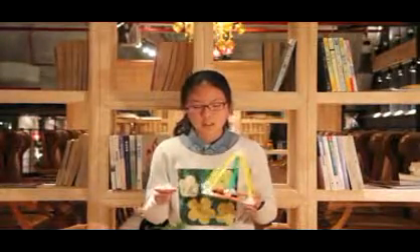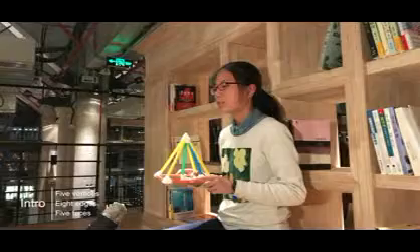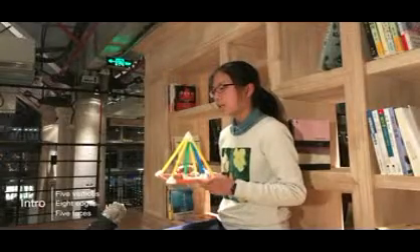The yellow ones and the red one are 8 edges, 4 base edges and 4 lateral edges, and there are 5 faces.